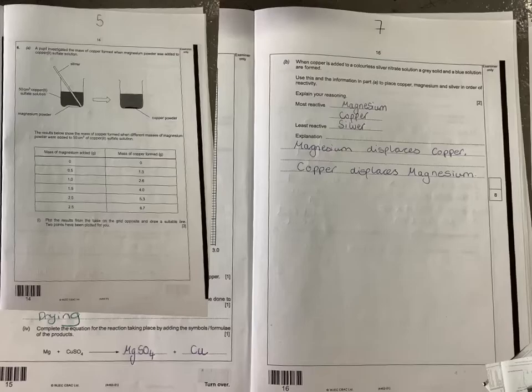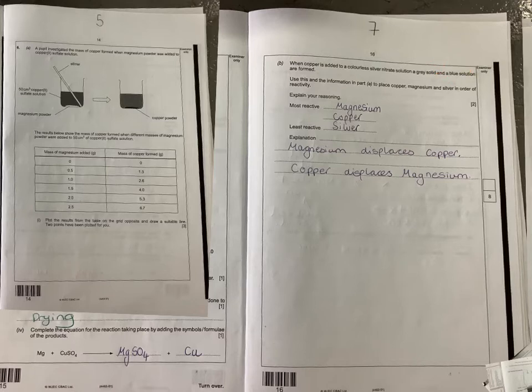It then goes on to talk about when copper is added to silver nitrate and they swap over. Okay, grey solid, blue solution, anything that's blue solution will contain copper. So use this information to place copper, magnesium and silver in order. Well, we've already discovered that magnesium is the most reactive. Silver, you should know, is the least reactive, so copper's in the middle.